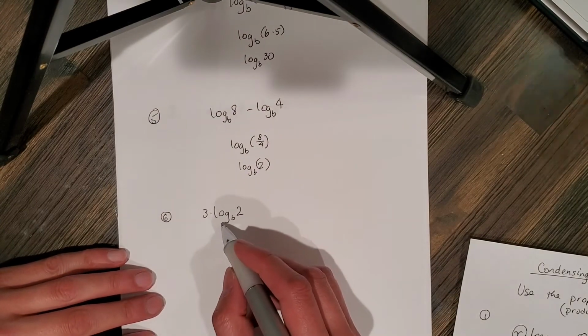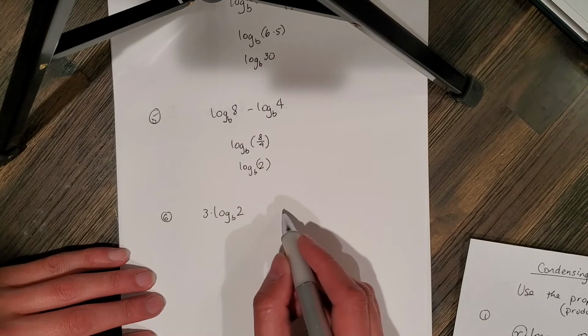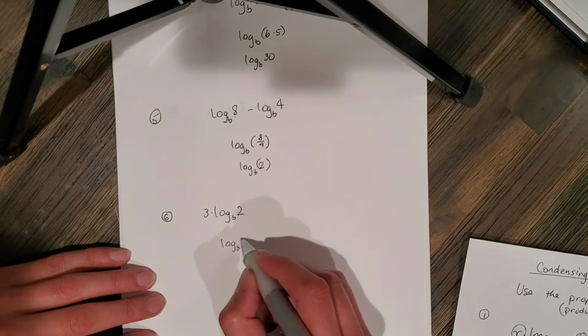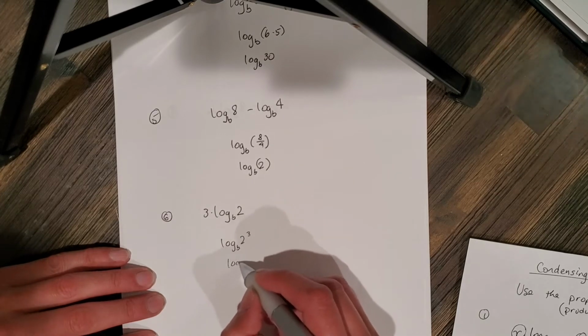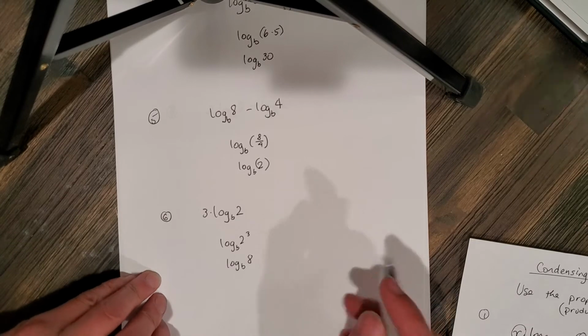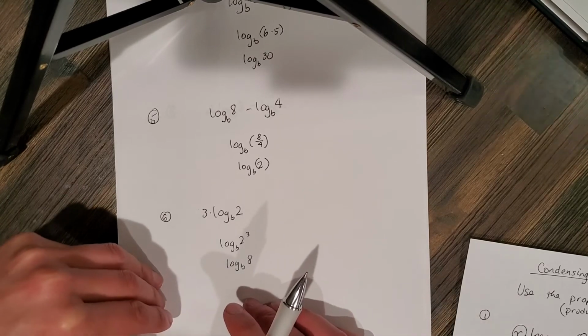Okay? This one here, we have no addition or subtraction, just the power right here, the multiplier here, right? So it's going to be log base b of 2 to the 3rd power. So it's going to be log base b of 2 times 2 times 2, which is 8. Okay? 2 more to go.